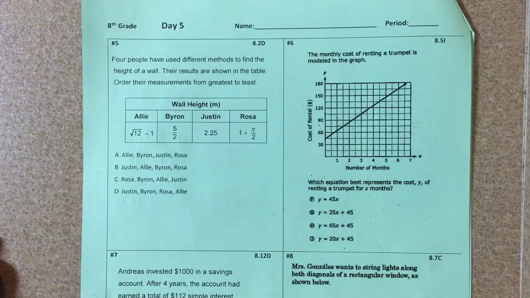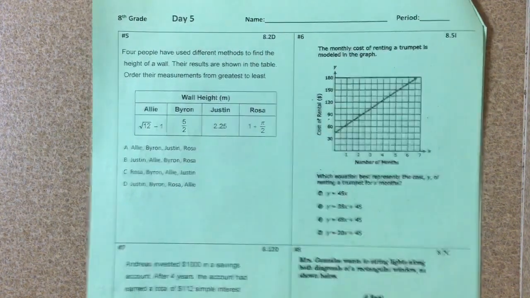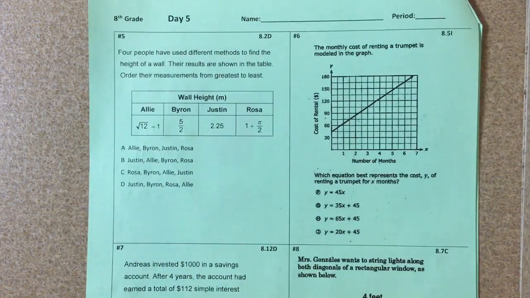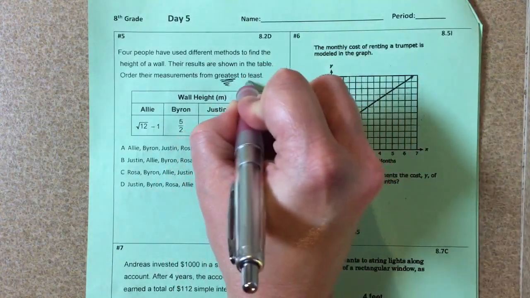Okay, day 5, question 5. 4 people have used different methods to find the height of a wall. Their results are shown in the table. Order their measurements from greatest to least.